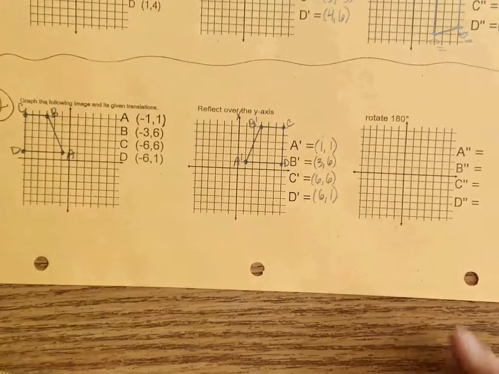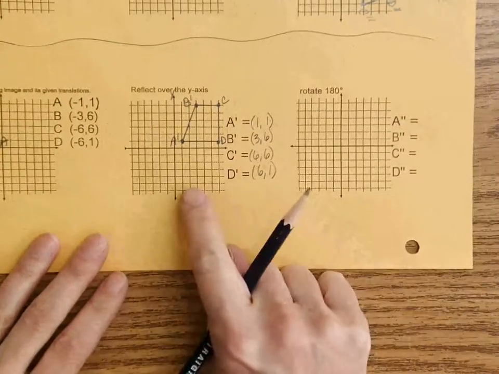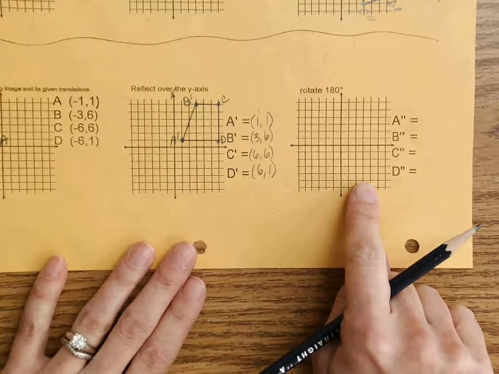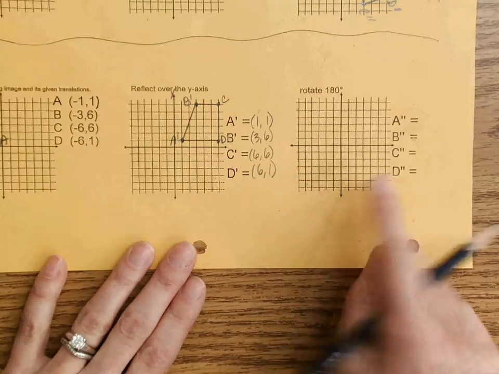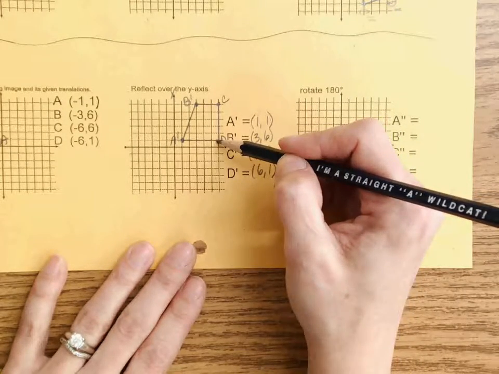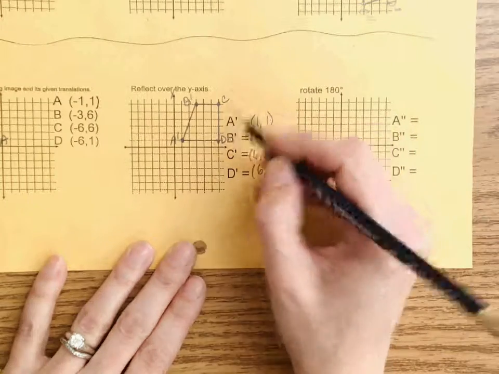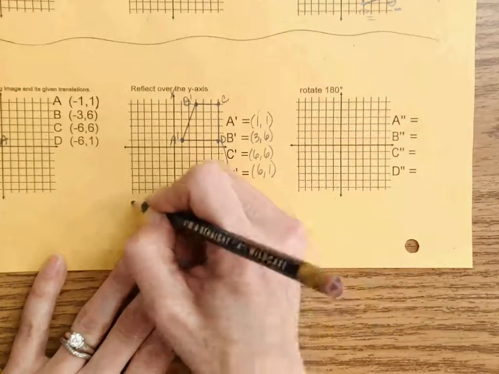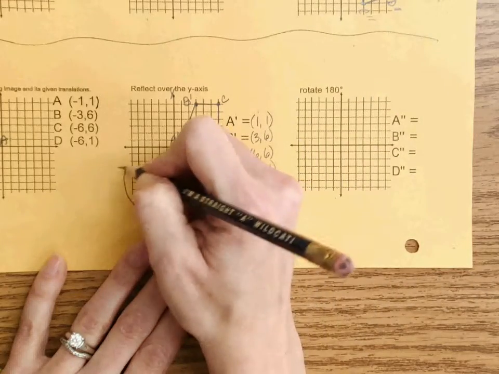There you have it. Now, from our prime to double prime image, we're going to do a 180-degree rotation. So we're going to take this image, 180 degrees is 2 turns to the right. So this is 90, and then another is 180.